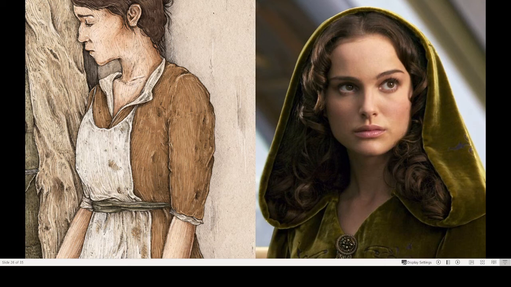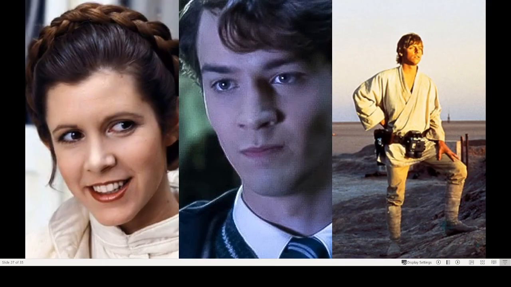Also, each of the women or the mothers most closely related to the villains in each of the stories, Padme Amidala and Merope Gaunt, both died at childbirth and only lived long enough to name their children, Leia Skywalker, Luke Skywalker, and Tom Marvolo Riddle.